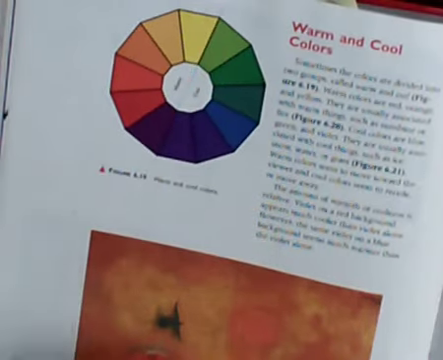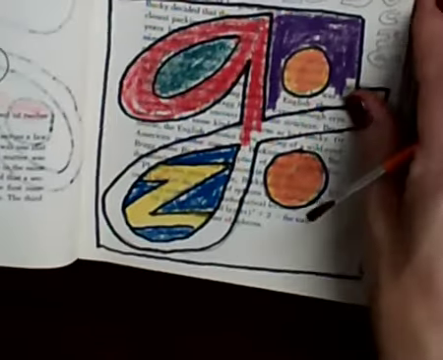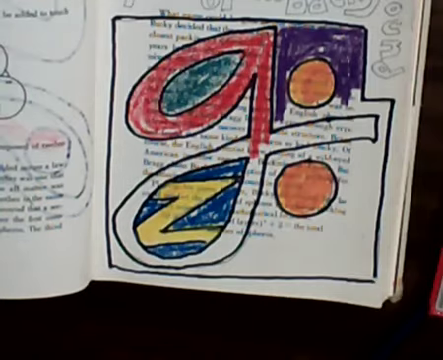Obviously a warm colored painting is going to feel very different than cool colors. And why I'm having you do this is that cool colors tend to go into the background and warm colors tend to come forward.